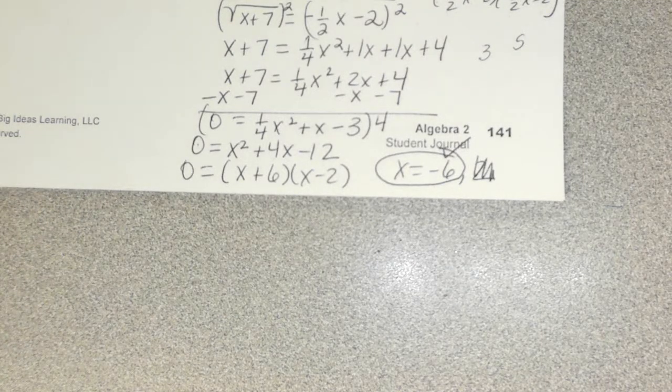All right? So what's our goal on these? To do what? Get that radical what? Isolated. Get it by itself, and then just go through it.